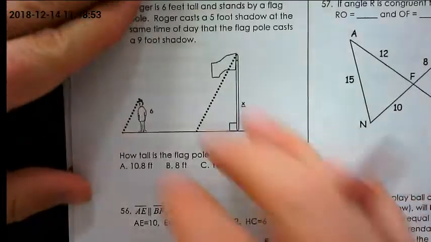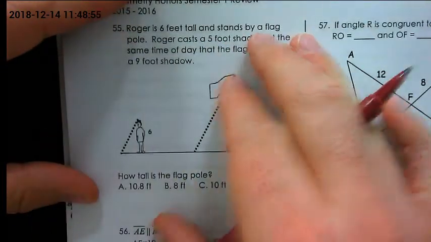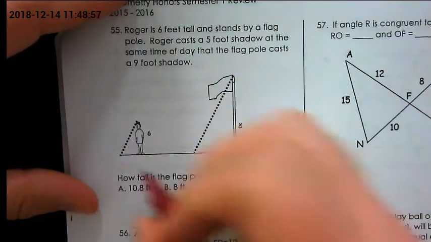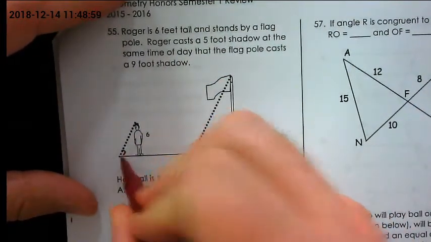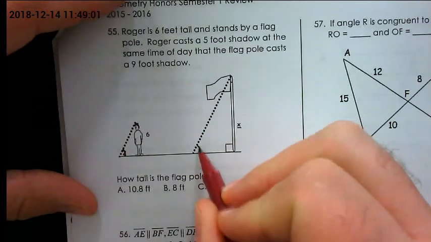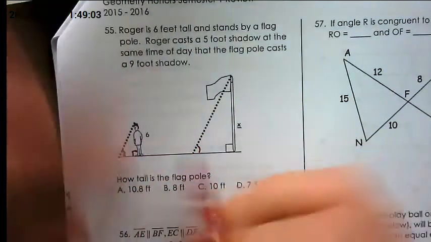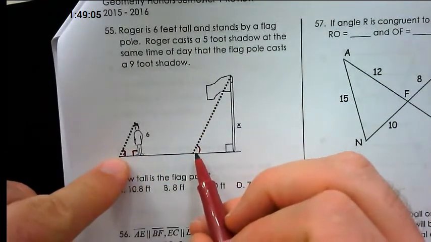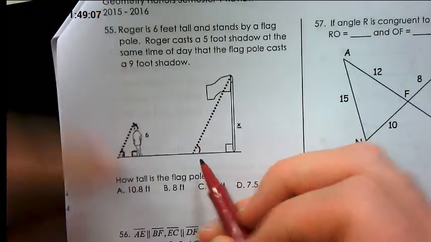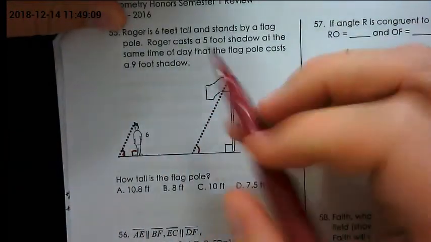55. Flagpole. We have flagpole and guy. At the same time of day, they would cast the same type of shadow because the sun would be in the same location. We know that these two have to be similar figures because those are both right angles, and then the angle up to the sun would be exactly the same. So, they gave us the measurements.